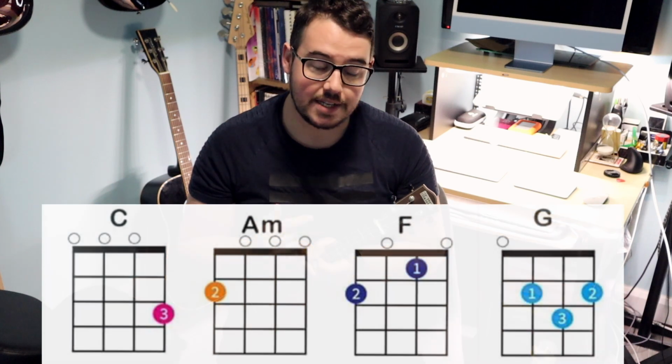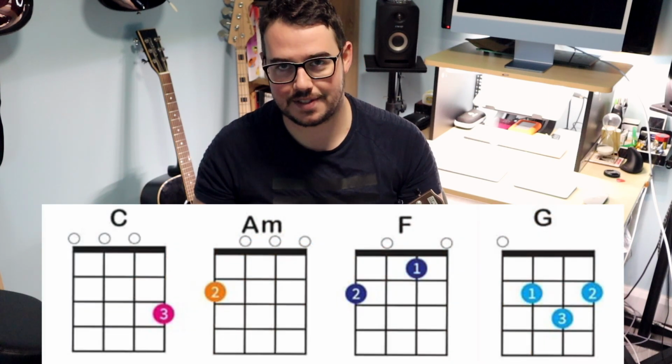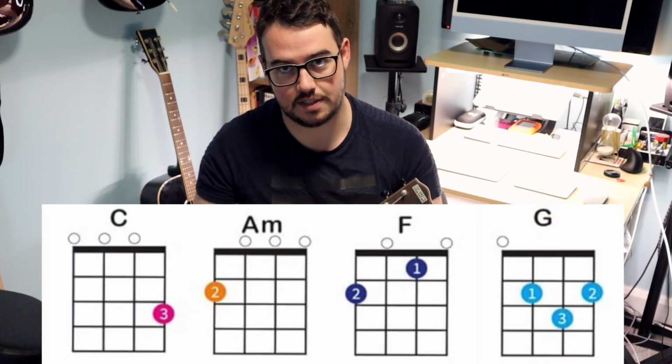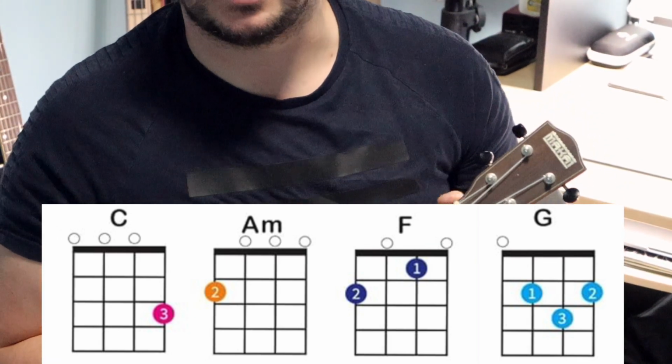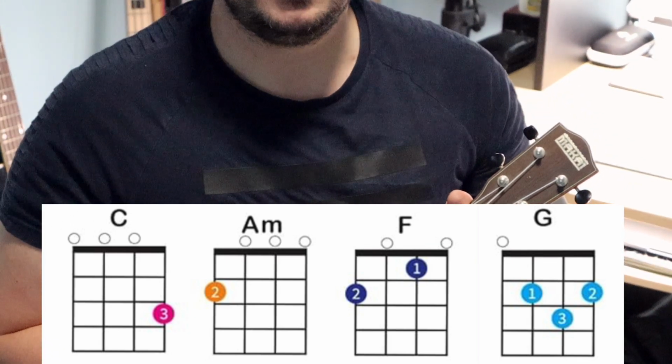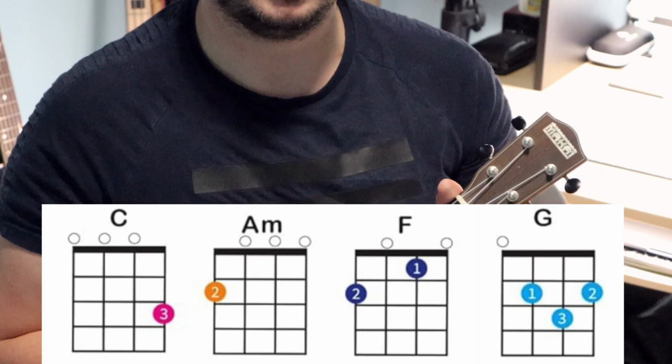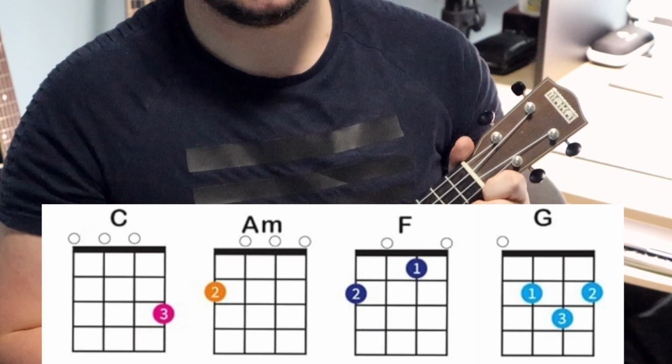So what we're going to do now is we're going to play through our 4 chords. We've got C, we've got A minor, we've got F, and we've got G. So after a count of 4, we're going to play 8 Cs, 8 A minors, 8 Fs, and 8 Gs. Okay, so ready on C, which is the 3rd fret on the A string. Here we go. 1, 2, 3, and C.